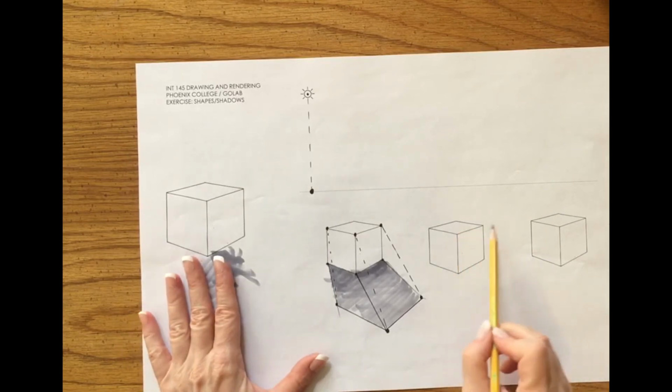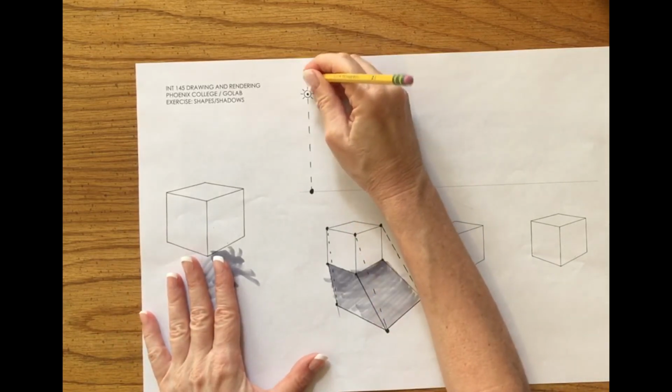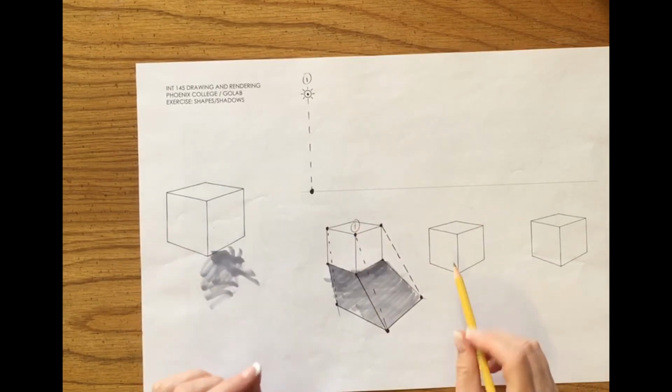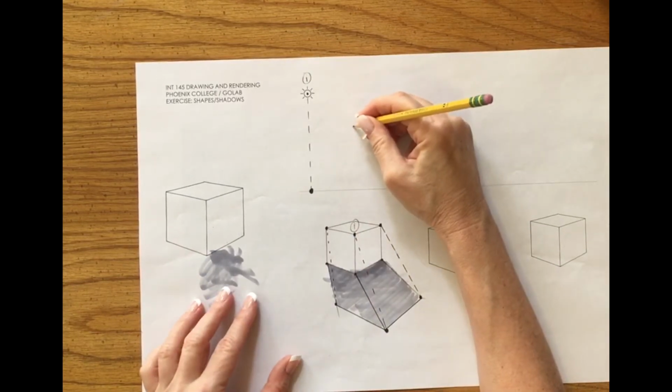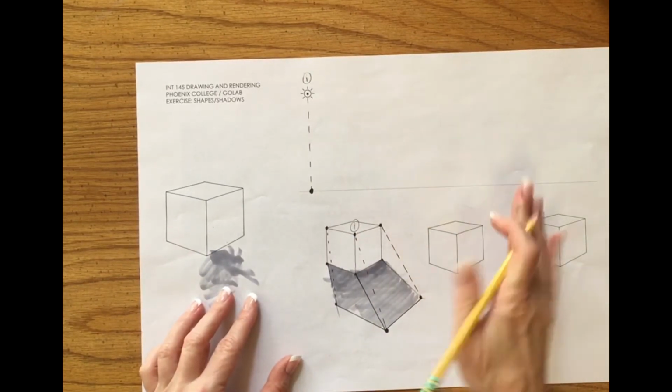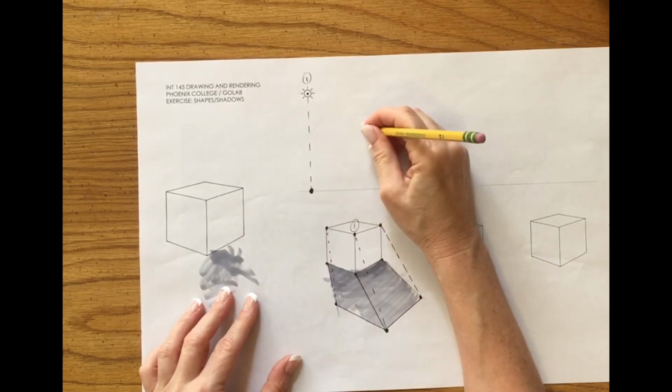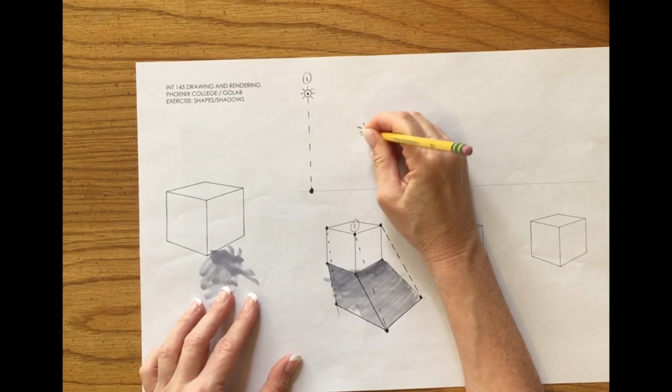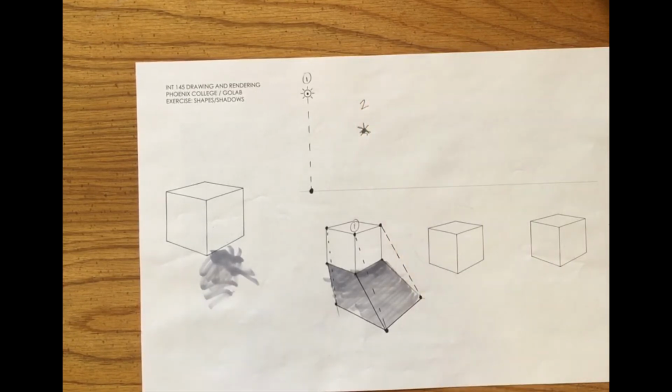All right, so this was our cube number 1. How about if I put the sun low in the sky and further away? I don't even know what's going to happen, but I'm going to put my little sunshine here. This is number 2. It's lower in the sky, and I'm going to cast a shadow here.